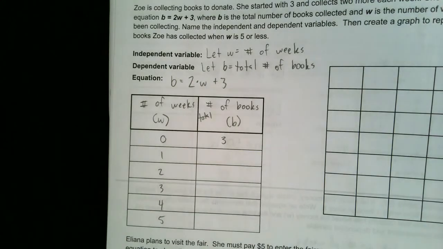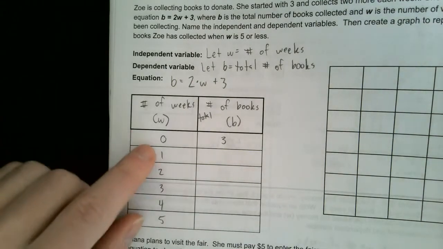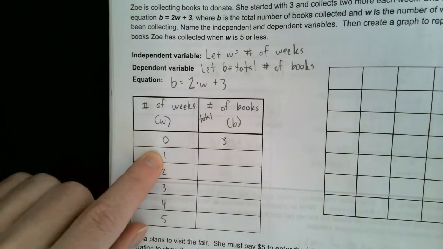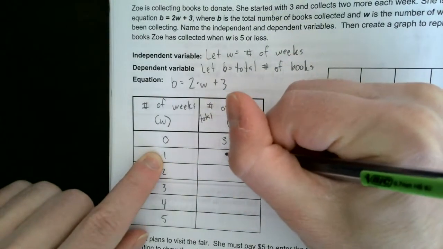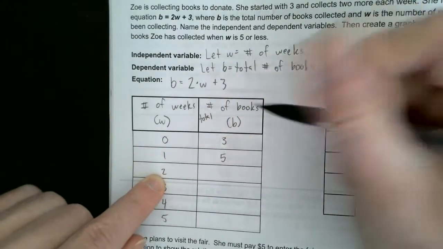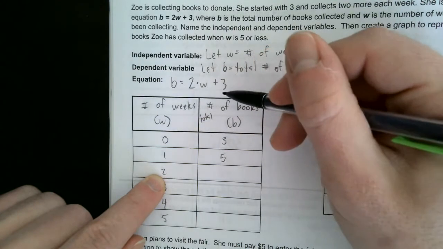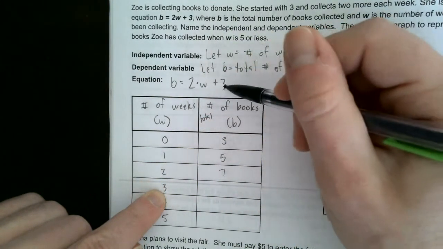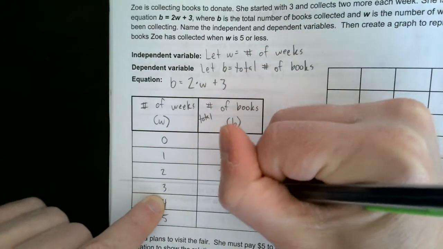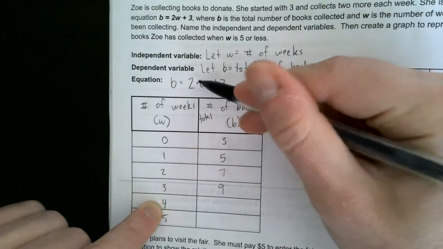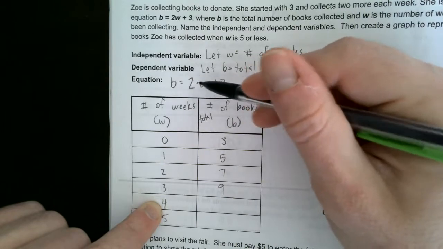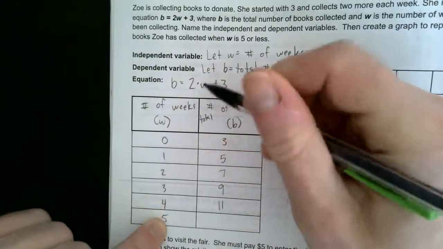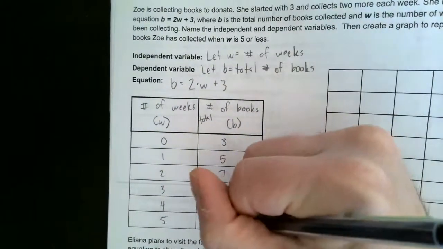And then each week after that, she collects 2 more each week. 1 times 2 is 2 plus 3 is 5. 2 times 2 is 4 plus 3 is 7. 3 times 2 is 6 plus 3 is 9. So these are going up by 2 each time because she's collecting 2 per week. 4 times 2 is 8 plus 3 is 11. 5 times 2 is 10 plus 3 is 13.